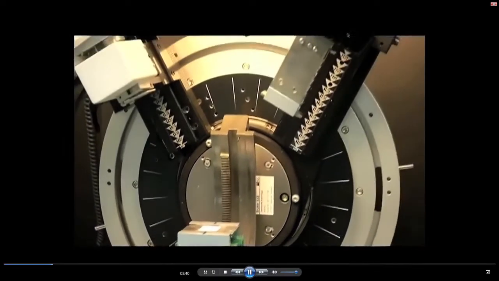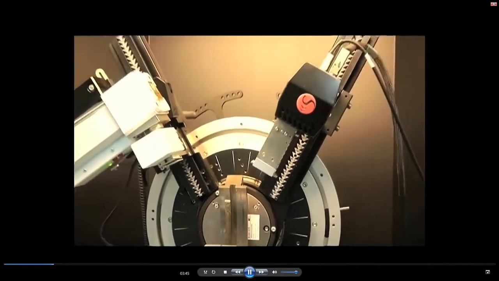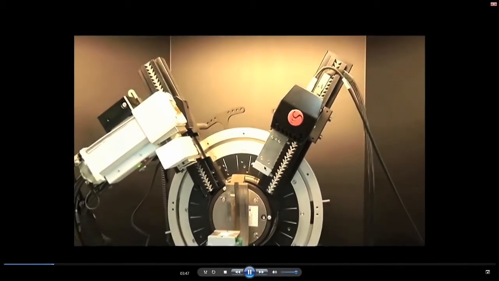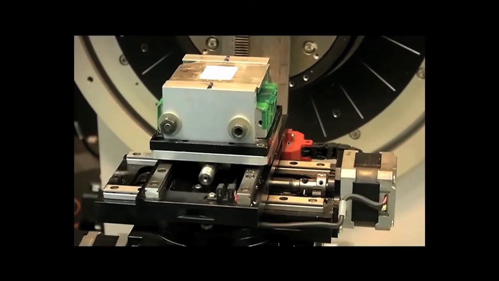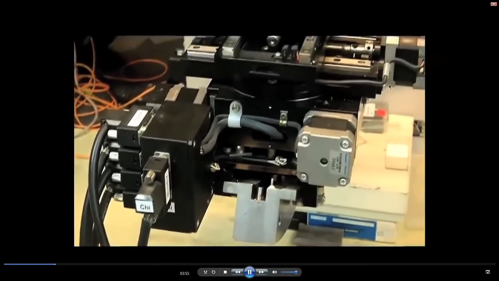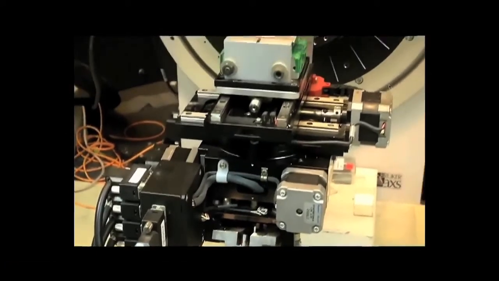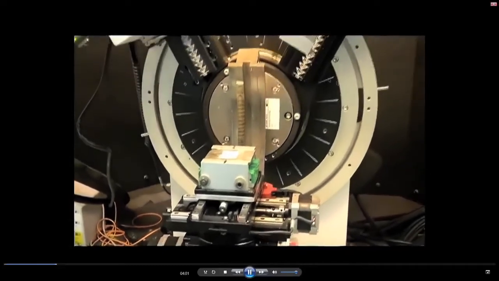And this is a detector. This is a detector again which has a lot of slits inside. We will discuss the role of slits, and then you have an X-ray detector in this case. So, the primary components are the X-ray source, a sample stage and a detector.